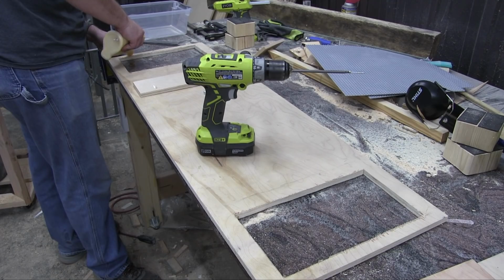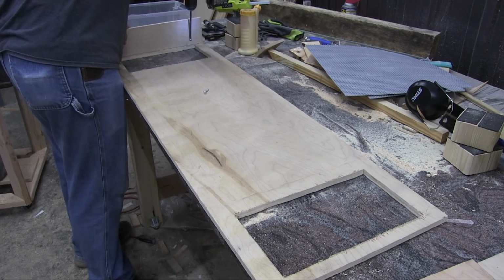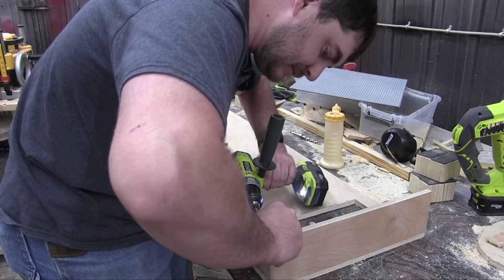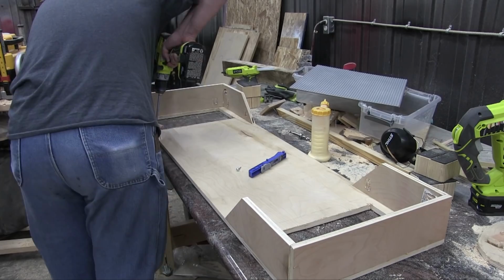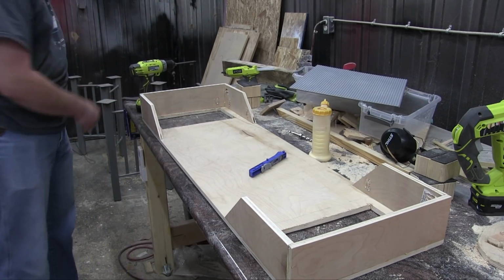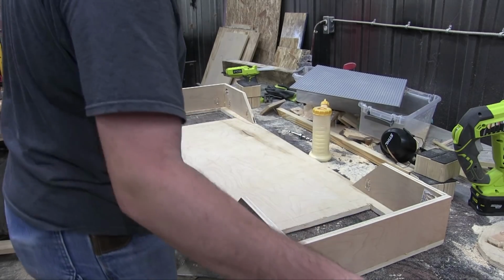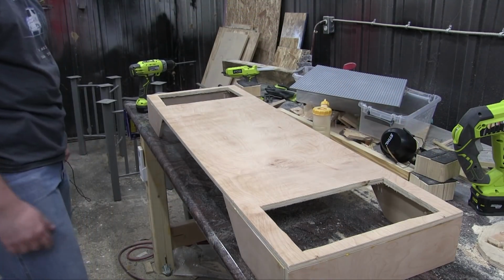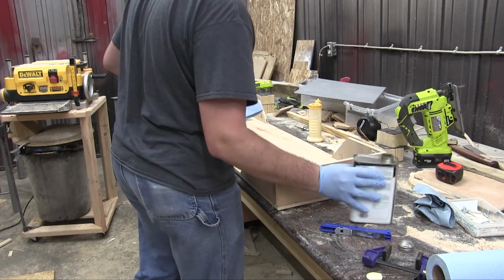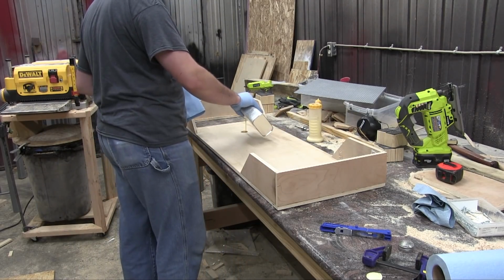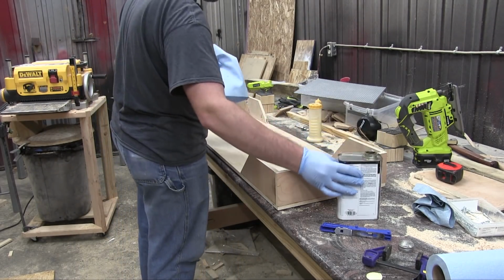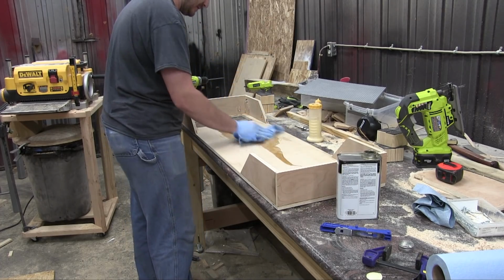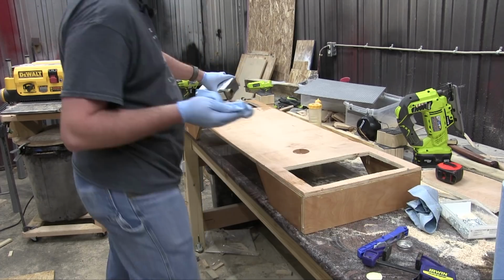The tiniest dab of glue for good measure. There we go. That looks like poop. Good thing this is the underside. There, that looks slightly less poopy. All right, now let's throw on a single coat of wipe-on poly just for good measure. Doesn't have to be much, just better than nothing.